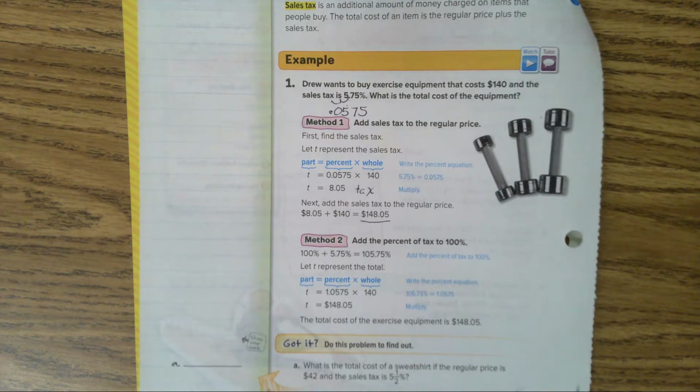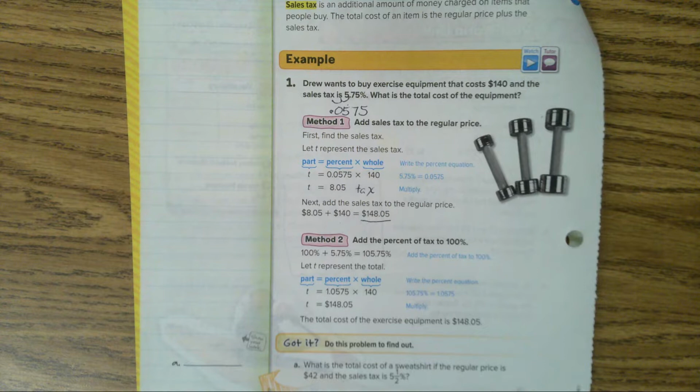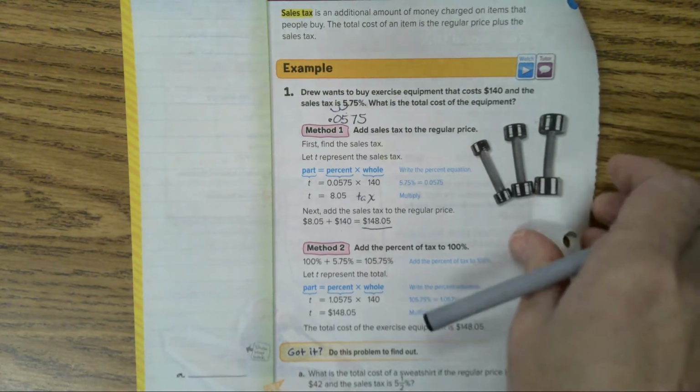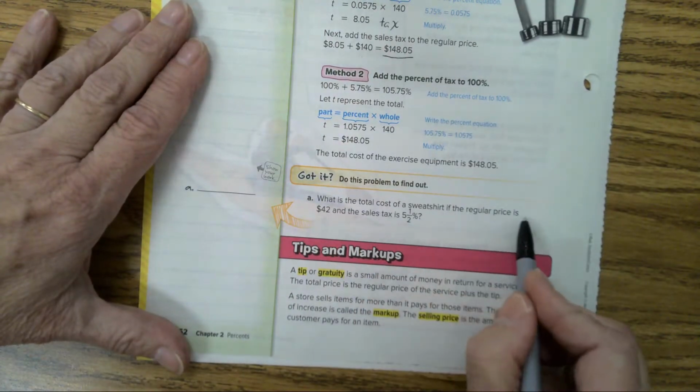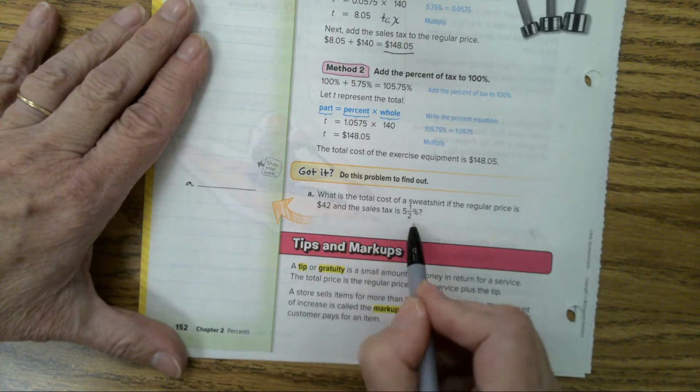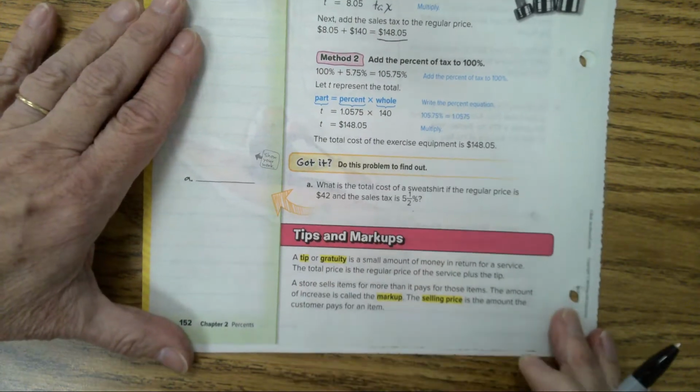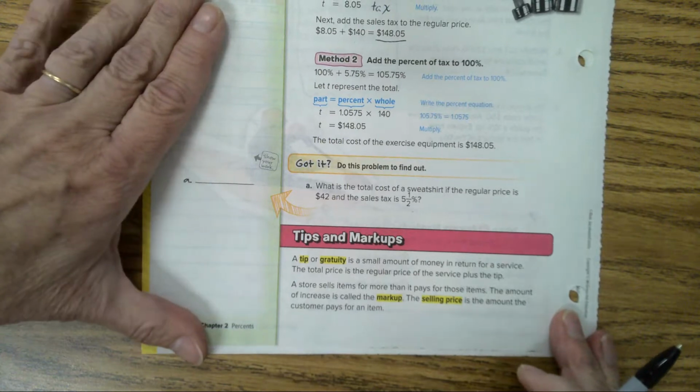All right. Now, to keep it simple, I'm not going to go into method 2. I really want you to first understand method 1. So we're not going to go over method 2 today. All right, now let's go to letter A. It says, what is the total cost of a sweatshirt if the regular price is $42 and the sales tax is 5.5%?